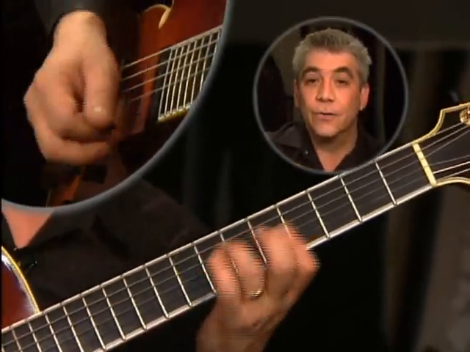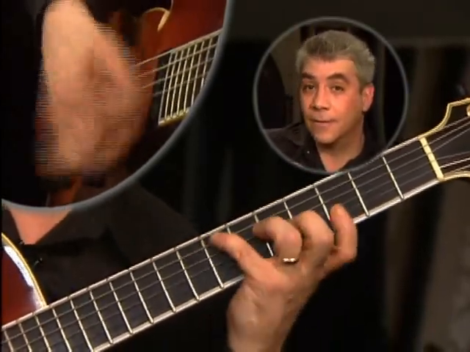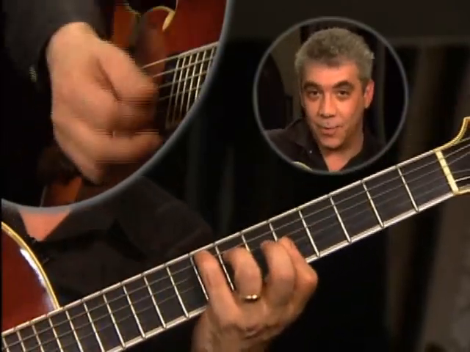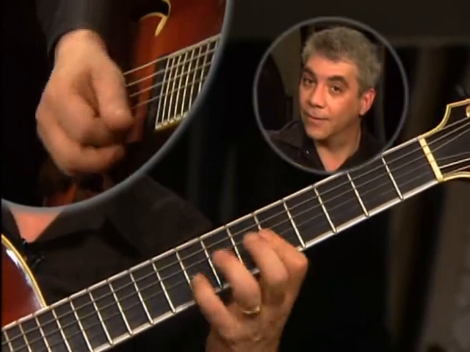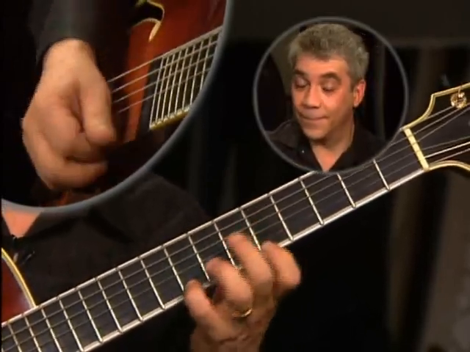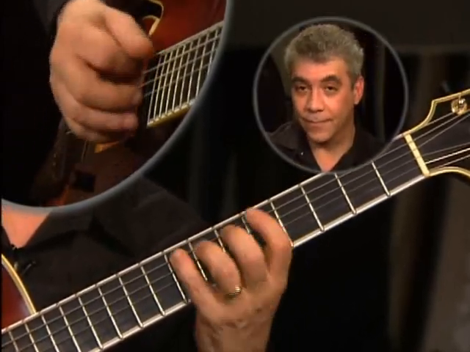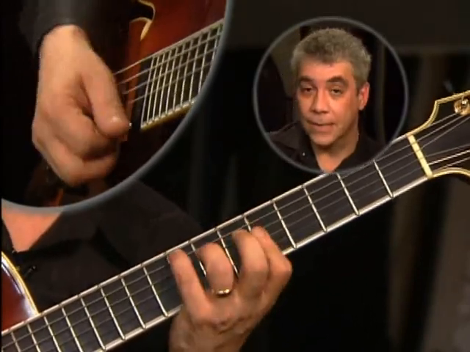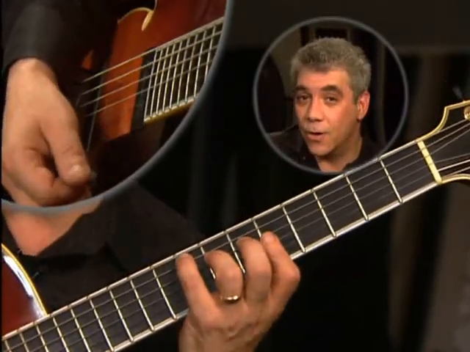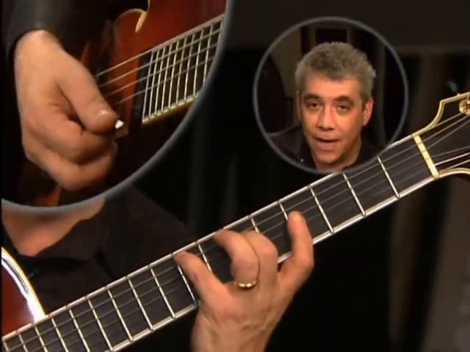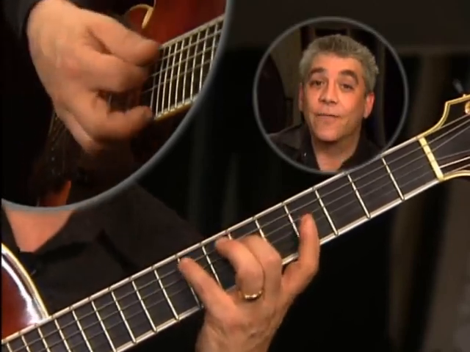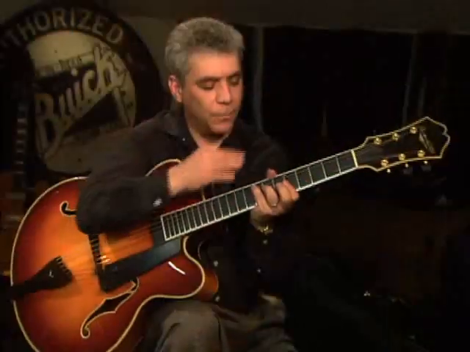Okay, and I got that from this picture. It also makes a good D minor 9th chord, D flat 7, a D flat 9. Okay? So I'm trying to show you everything that I associate with these pictures as they go by.